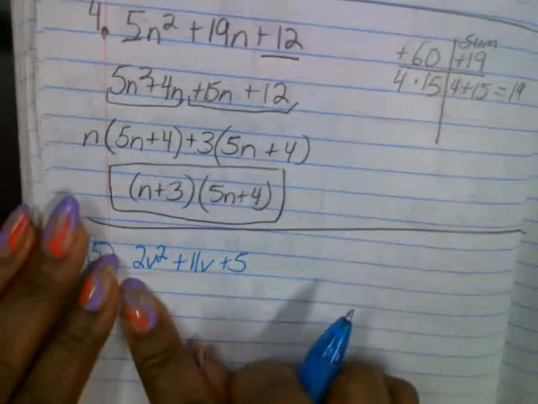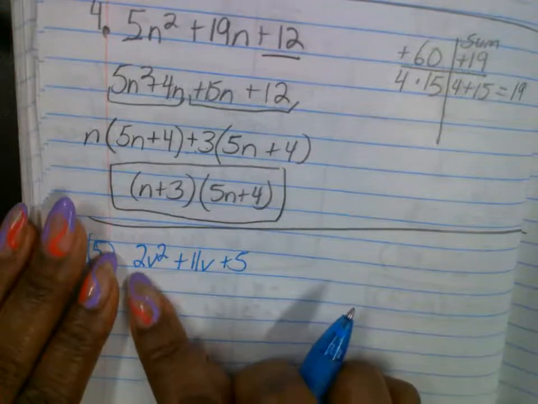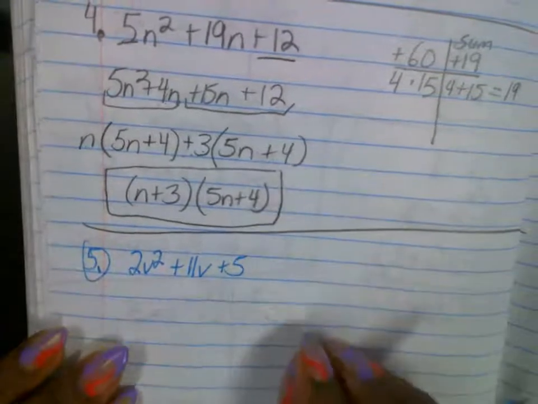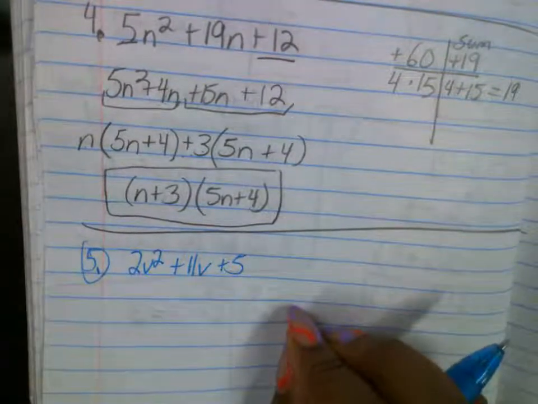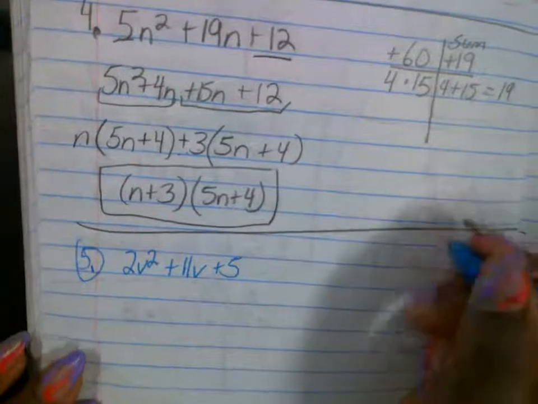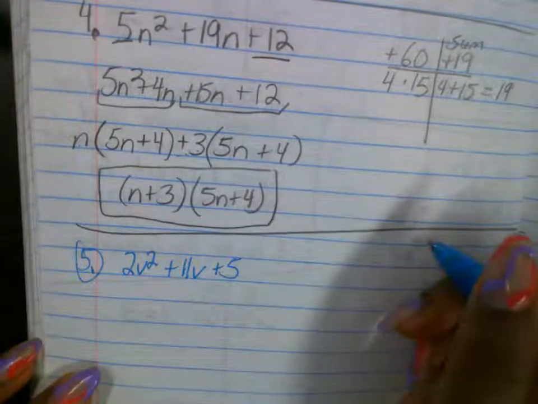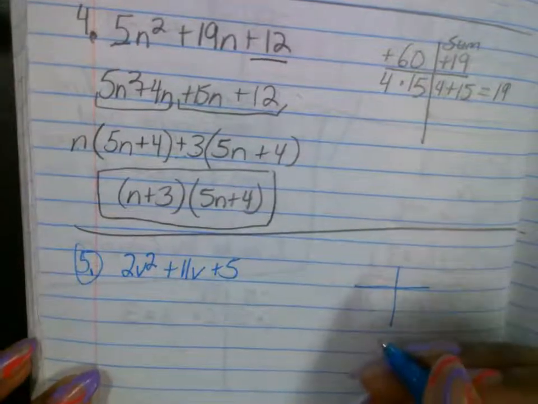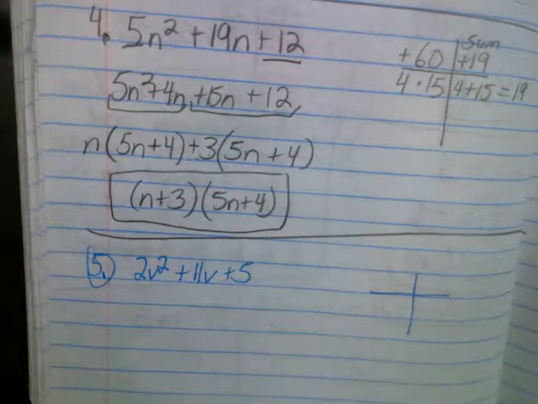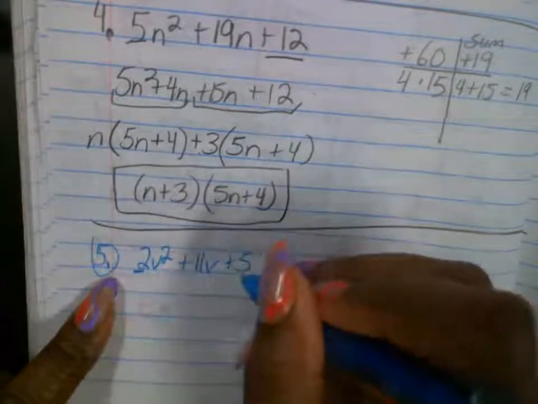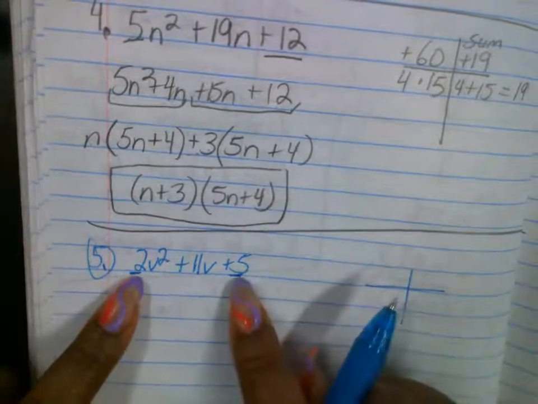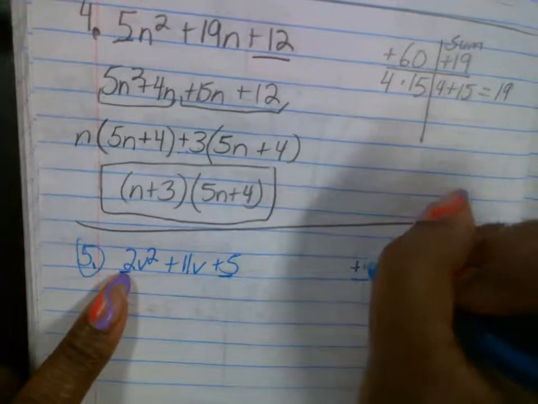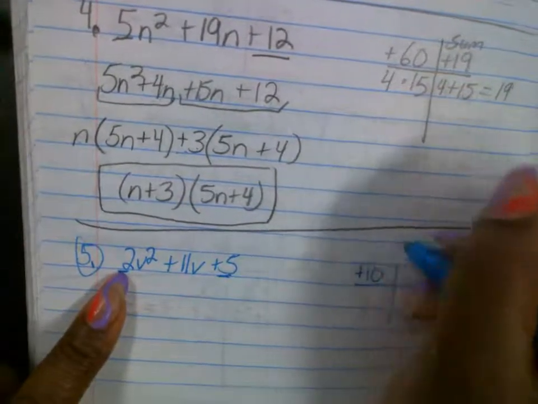So since this first number is greater than 1, what's our first step to factoring this problem? Does anybody remember from yesterday? We do draw the chart, that's true, but what do we do? Multiply the first and the last together. Very good, y'all. So when I multiply these two together, we got a positive 10, okay?